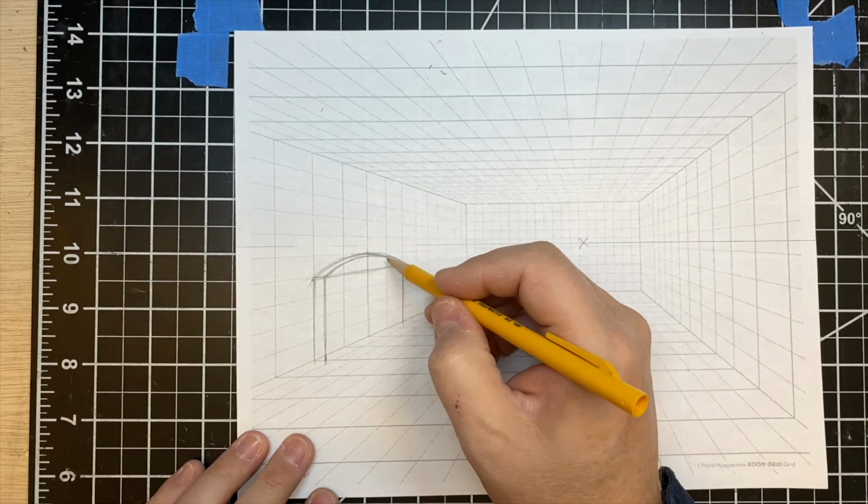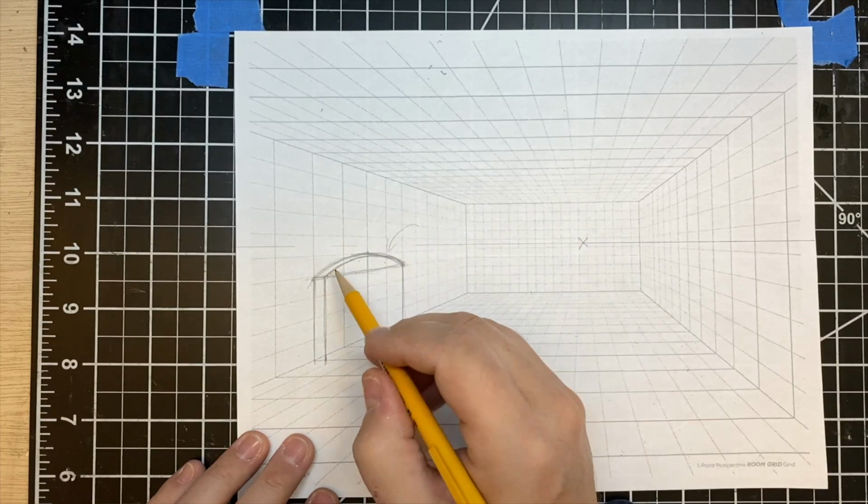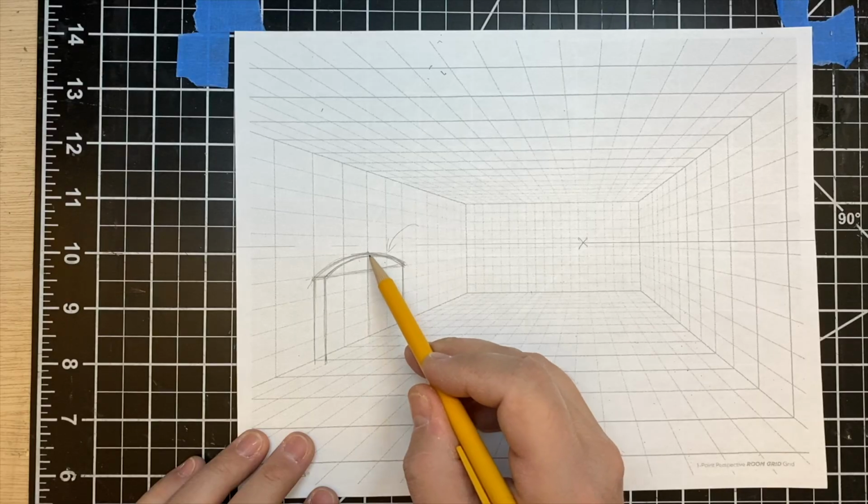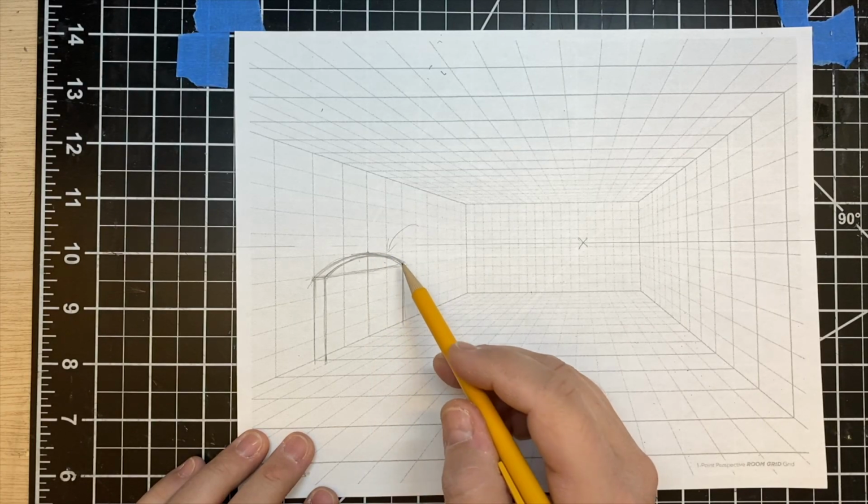Now it'll get to a point here where you can't see the thickness of that curve up there. So you can see how it tapers as it gets to the top. And then once it gets to the top, you're not going to be able to see the other side.